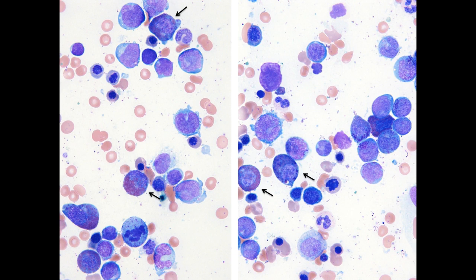So there are erythroid precursors, some blasts that have more immature chromatin, such as this, some of which have folded nuclei that make you think about monoblasts, but particularly conspicuous are these cells with eosinophilic granules, and some of these cells with eosinophilic granules have these coarse, densely basophilic granules.